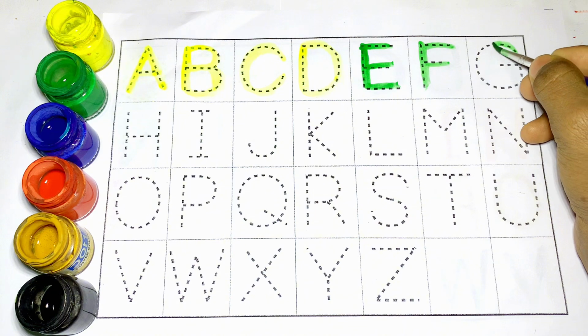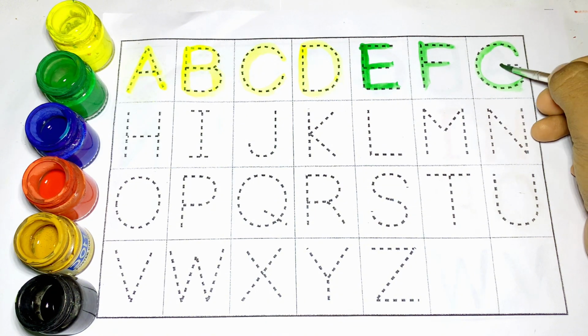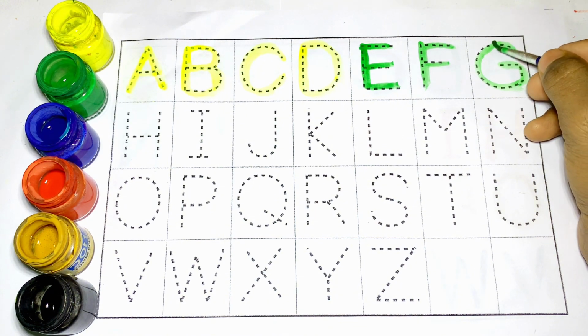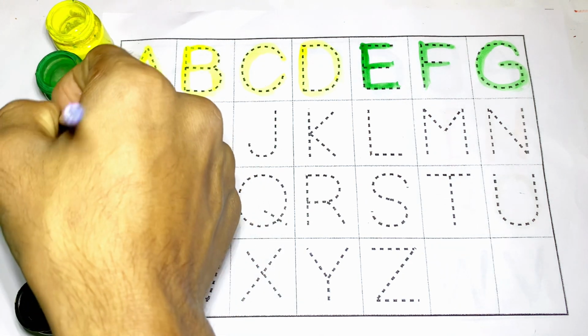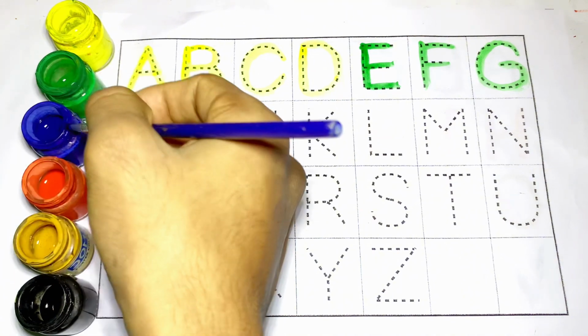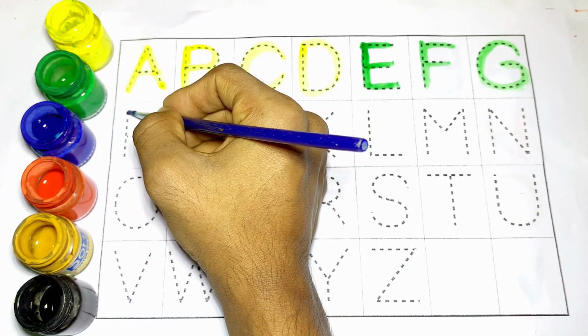G. G for God, G for glass. Kids, now draw H. H for hand, H for helicopter, and use blue color.